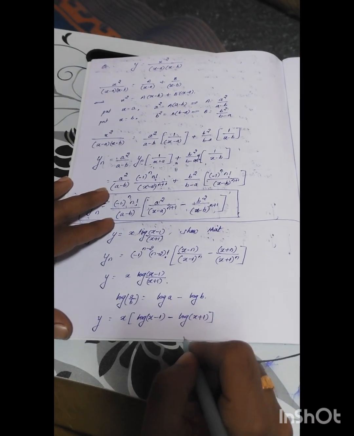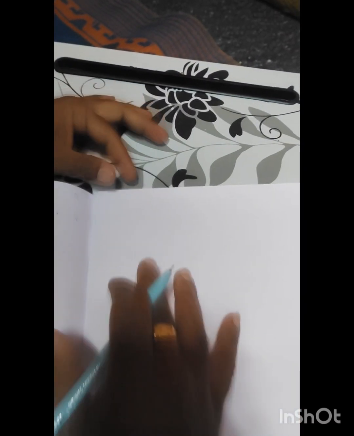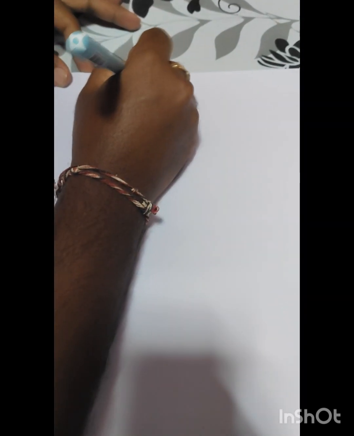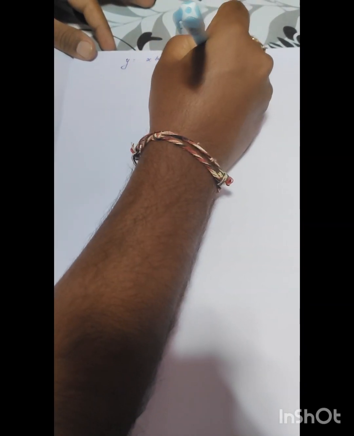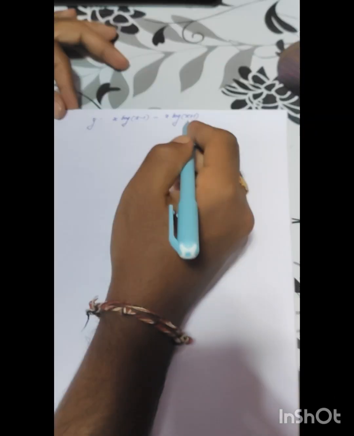So now y will become, let me take this x to the other side, y equal to x log x minus 1 minus x log x plus 1. So we have simplified our given y, x log of x minus 1 divided by x plus 1, to y equal to x log x minus 1 minus x log x plus 1.